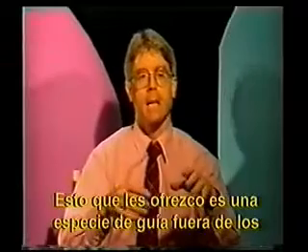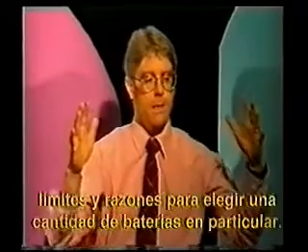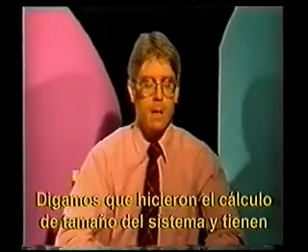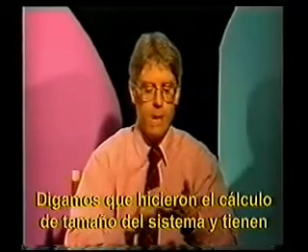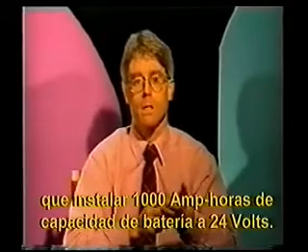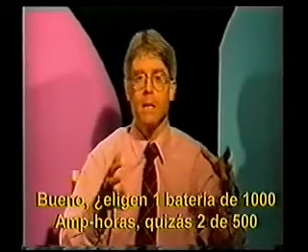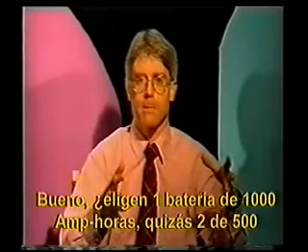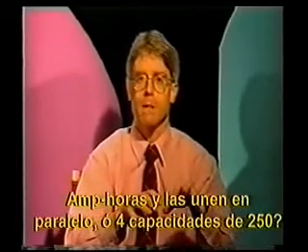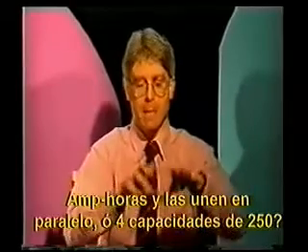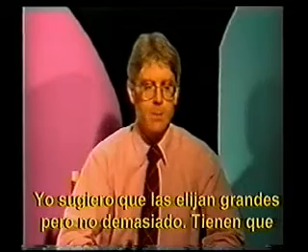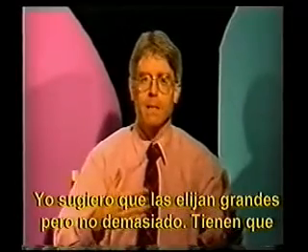So the guidelines that I have to offer you simply are some sort of outer bound guidelines and reasons for choosing a particular number of batteries. Let's say you've done your system sizing calculation and you have to install 1,000 amp hours of battery capacity at 24 volts. Well, do you choose one 1,000 amp hour battery? Or do you choose maybe two 500 amp hour batteries and put them together in parallel? Or four 250 amp hour capacities and put four of them in parallel, and so on. The guideline that I'd like to give to you is simply choose them big but not too big.